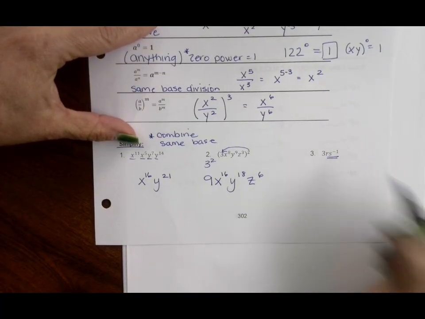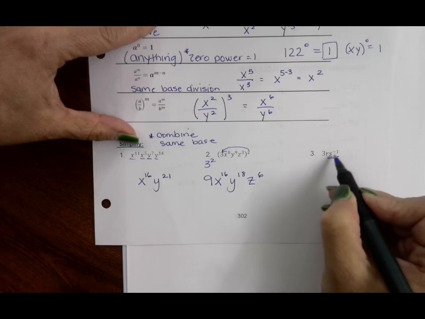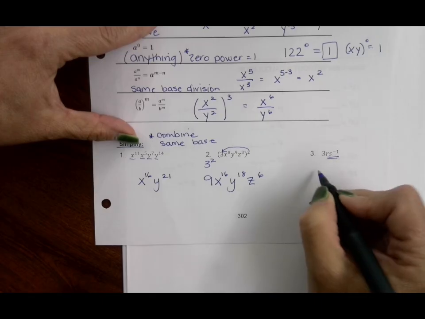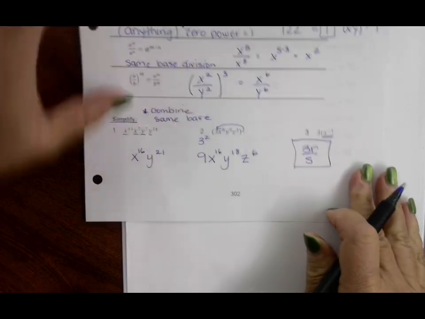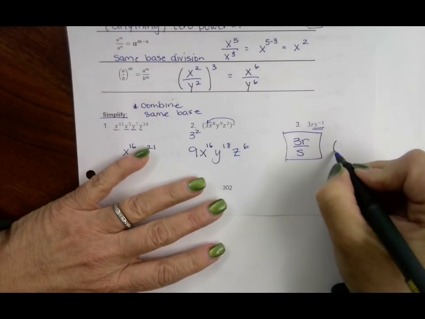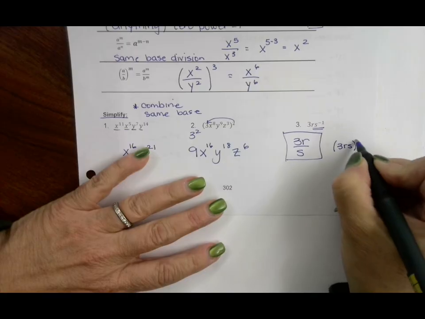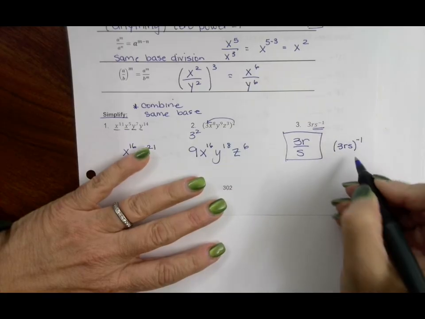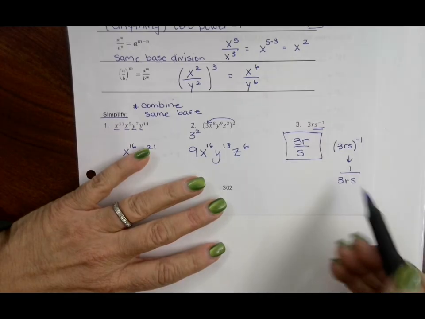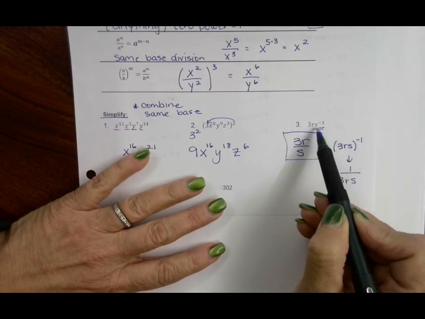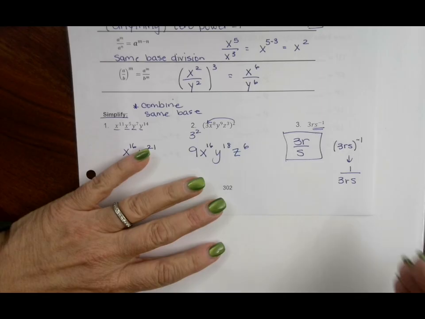Now, here, the only thing that's negative is the s. It's the only thing that's negative. So only the s is moving. So this ends up with 3r over s. So here's my final answer. Now, if all of it was moving, it would look like this, 3rs to the negative 1. And this would be 1 over 3rs. So it's important that you see if there's no parentheses, the only thing that's negative here is the s.